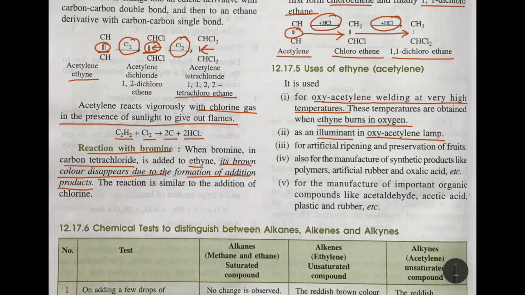It is also used for artificial ripening and preservation of fruits. If you remember, acetylene is the only gas plant hormone. It is also used for the manufacture of synthetic products like polymers, artificial rubber, oxalic acid, and important organic compounds like acetaldehyde, acetic acid, plastic and rubber.